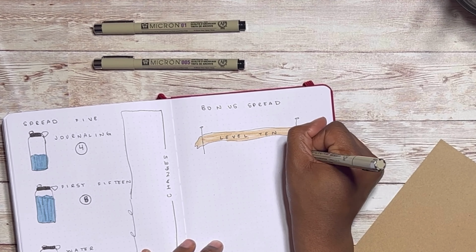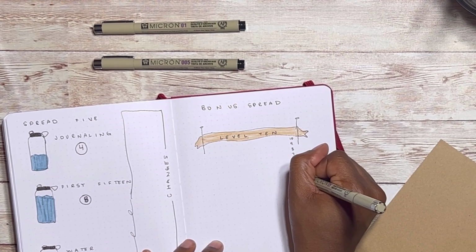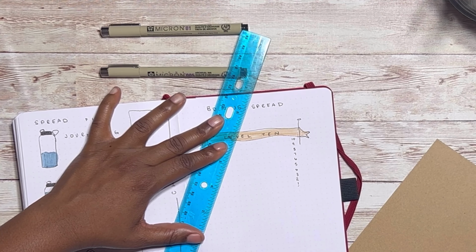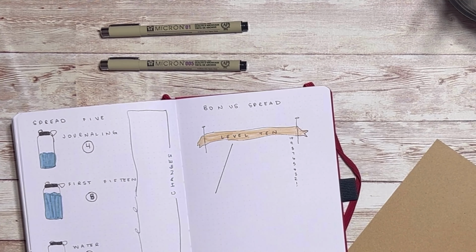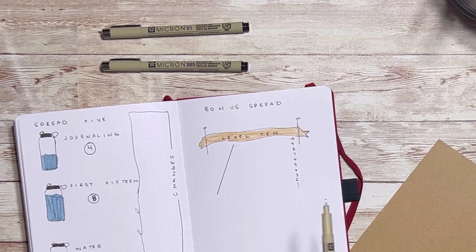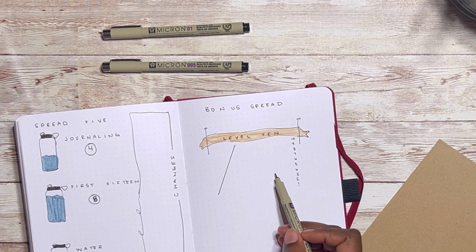As I mentioned earlier, I was watching Leela Journals this morning, not when I was recording this, but if I had watched that while I was recording this, I may have drawn those ribbons better because she has some ribbons in her spreads and they're really cute.